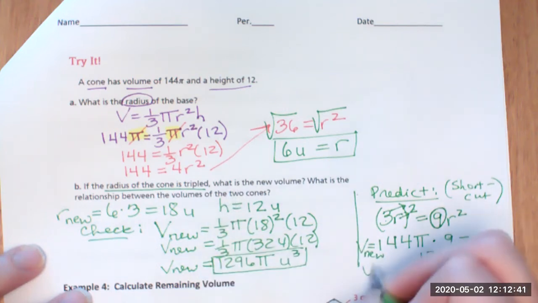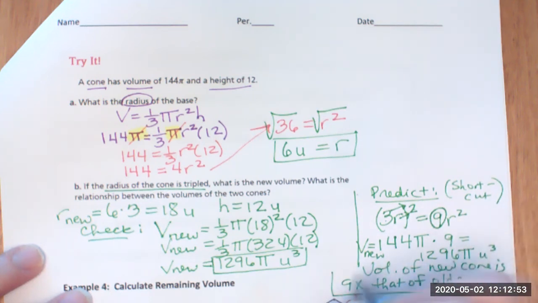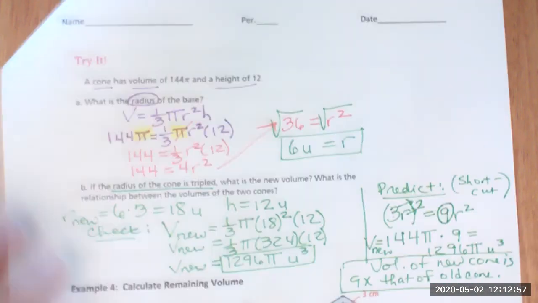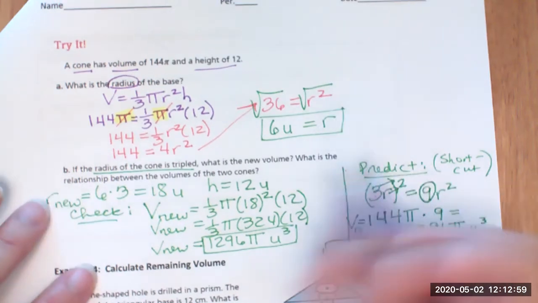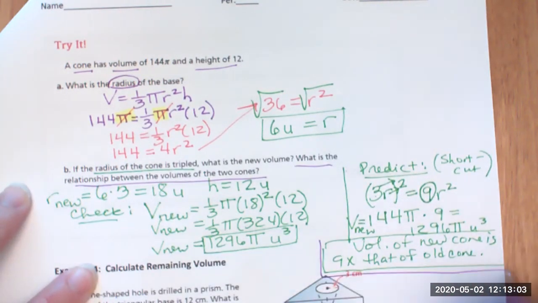The volume of the new cone is 9 times that of the old cone. That's the answer to that second part, okay? So there's basically 2 questions here. You answered one here and the second part here, okay?